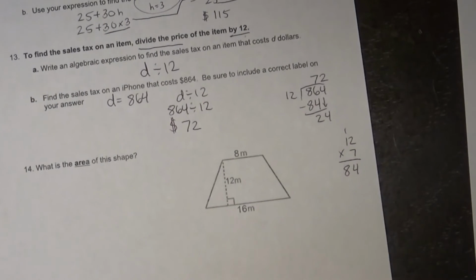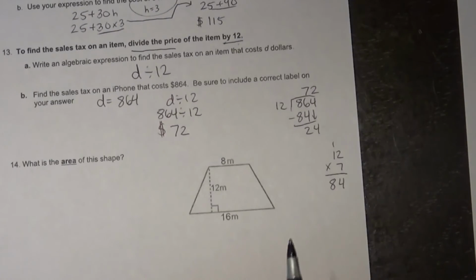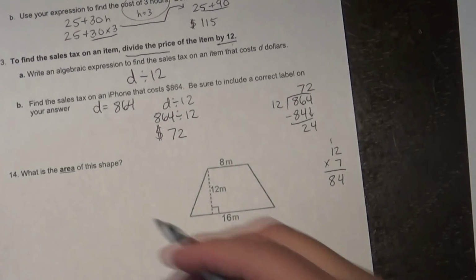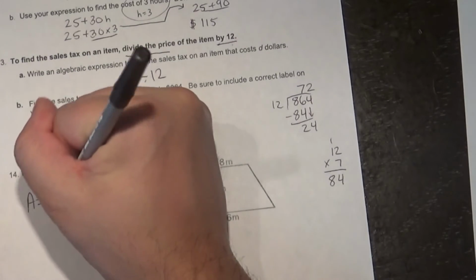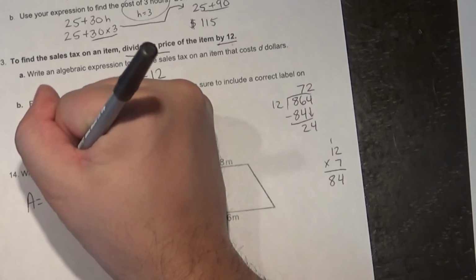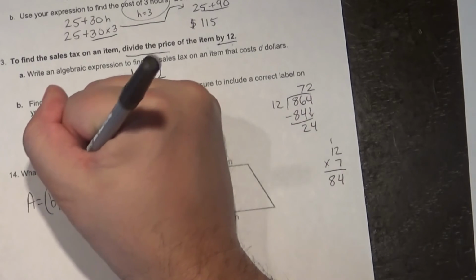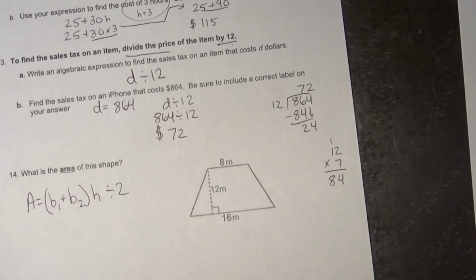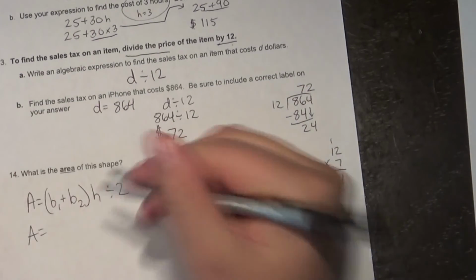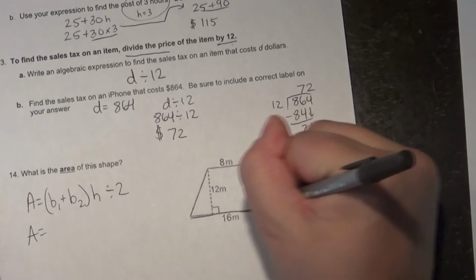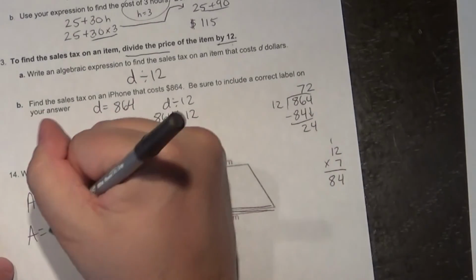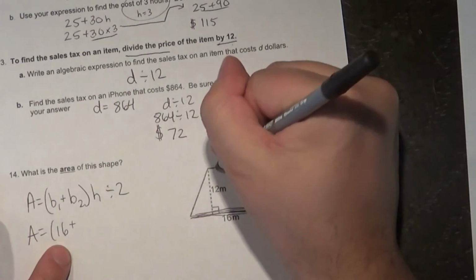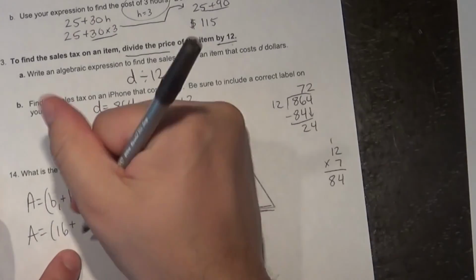Number 14 says, what's the area of this shape? And obviously, we have to be smart enough to recognize the shape, and that shape is a trapezoid. All right, so I use my area formula for a trapezoid. So that says that I take base 1 plus base 2, multiply it by h, and then divide by 2. So let's plug in all the things that we know here. So this is my big base, okay, one of my parallel lines that's bigger than the other. So that's going to be, we'll call it base 1, or we sometimes call it the big B. And then my other parallel line is the smaller one. That's going to be base 2.